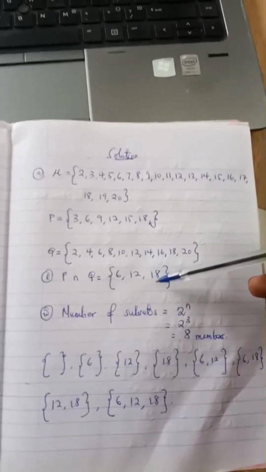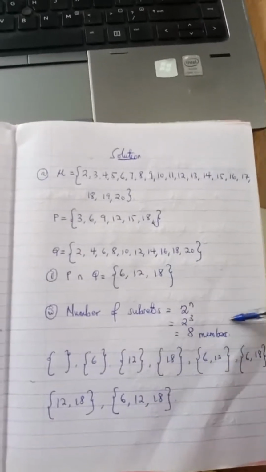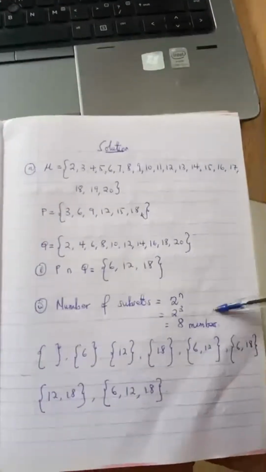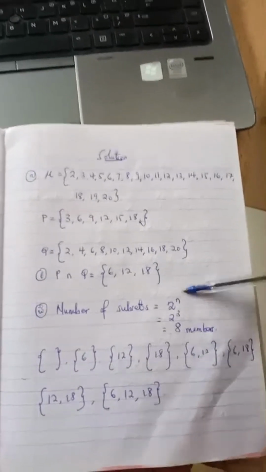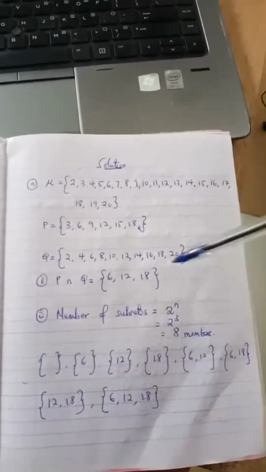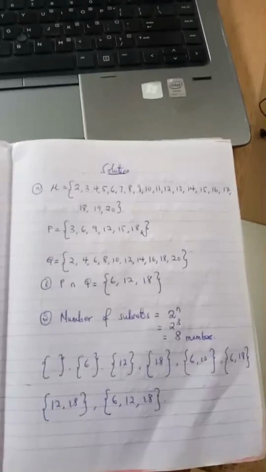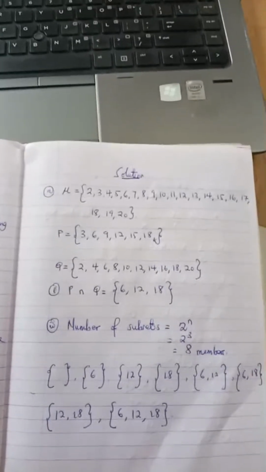So when you look at it carefully, before we can list the subsets, let us know the number of subsets that can be derived from the set. That is why we briefly did this calculation here, for us to know the number of elements we need to form the subsets. Good. Then let's go to the B.